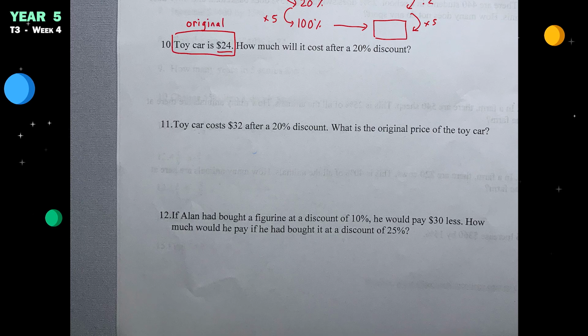The actual cost of the car is going to be the original cost minus the discount, isn't it? You take away some amount of discount, and then you get the actual cost, how much you actually pay for the car.